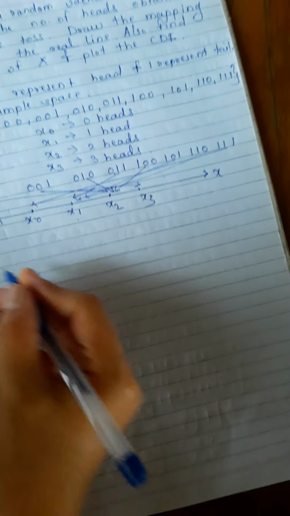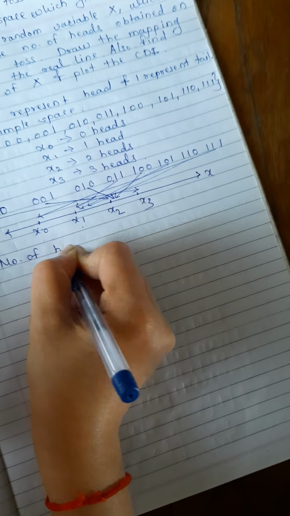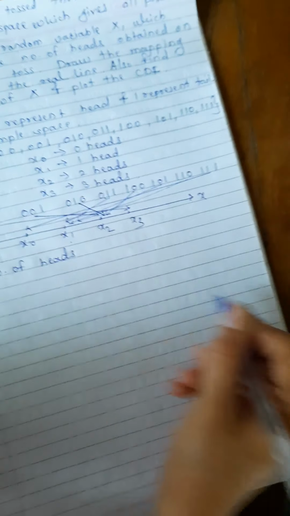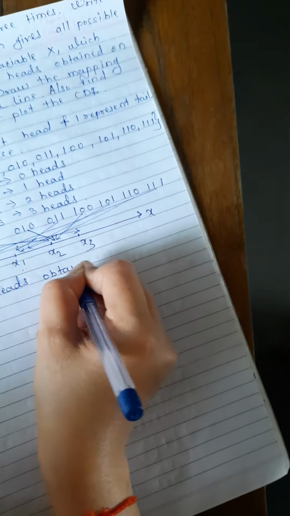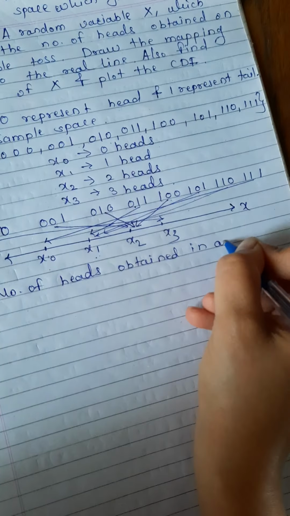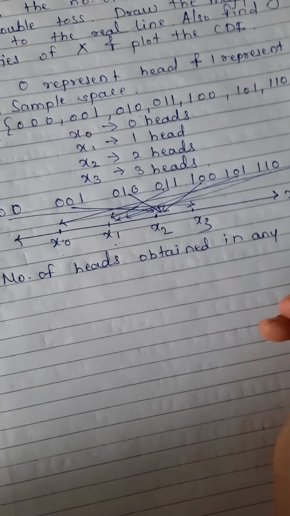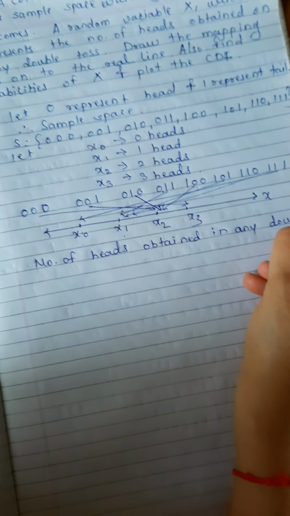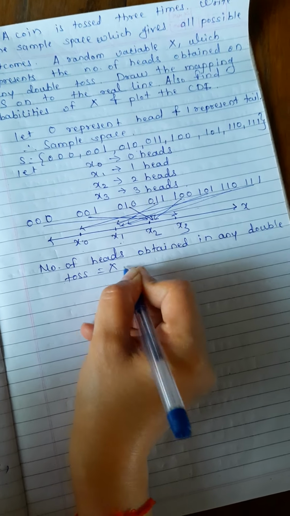So number of heads obtained in any double toss, we write here, number of heads obtained in any double toss is x.